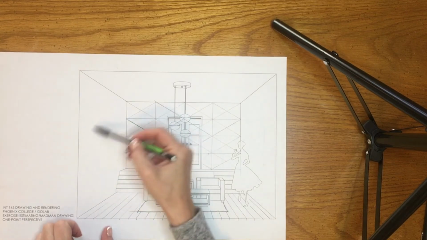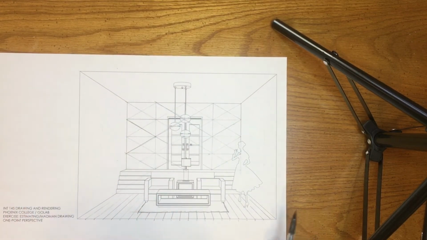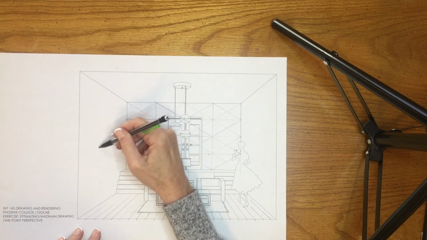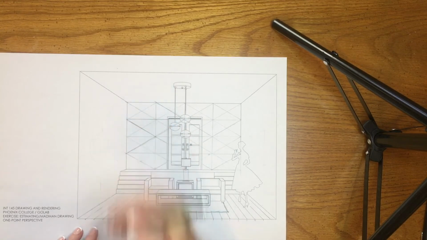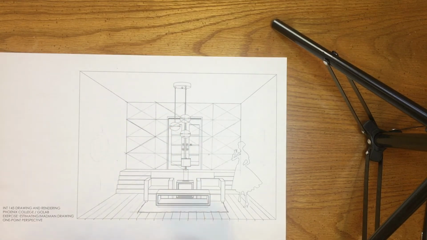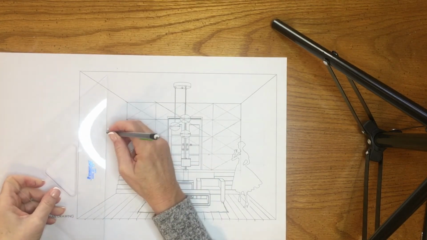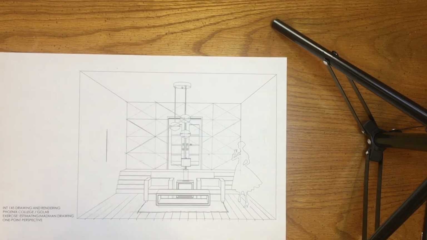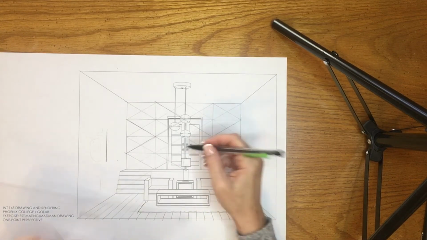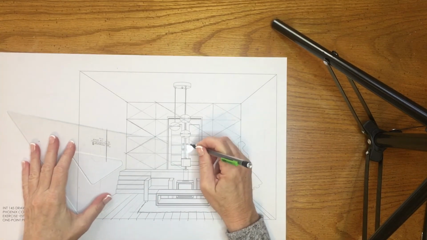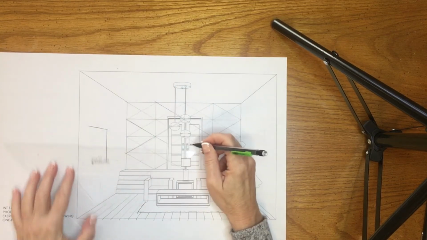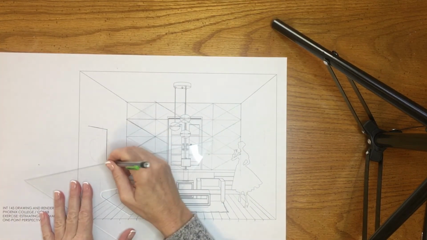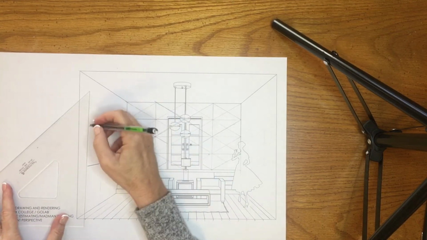Okay, the next thing is I want to put a piece of art right here on this wall. I want it centered on this coffee table or on my rug. So I'm just going to come straight over and then up. I want the center of my art to be right about here. And so I'm going to draw my first vertical line. And then I'm going to go back from the vanishing point. And I'm going to put a second vertical line.